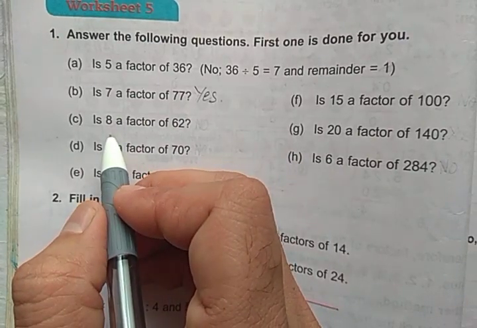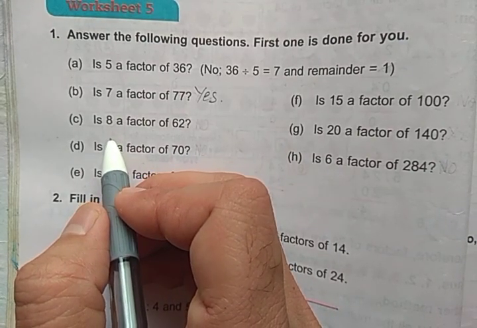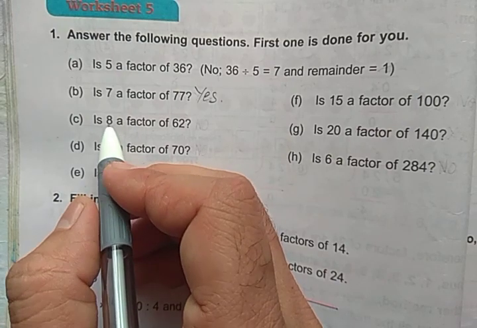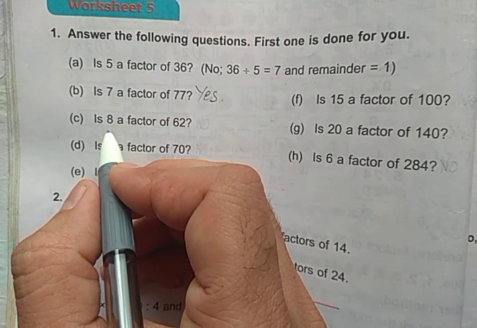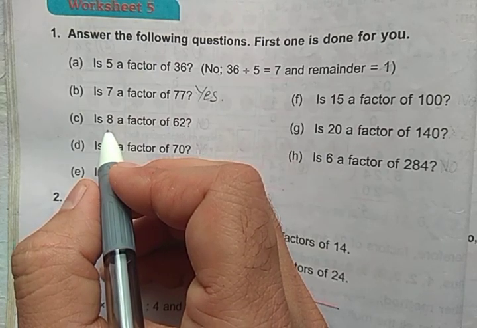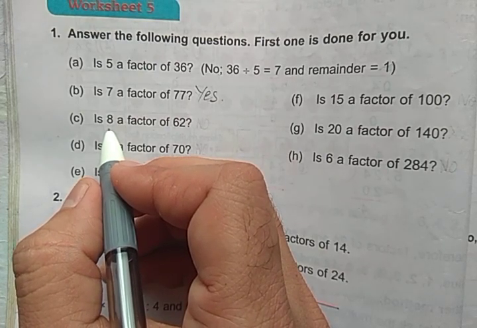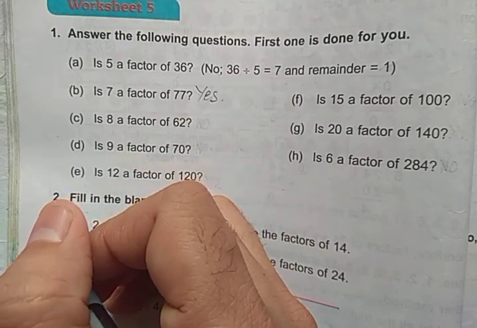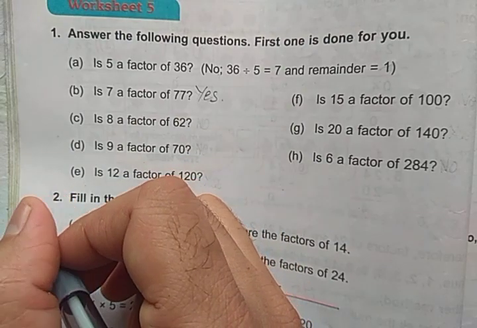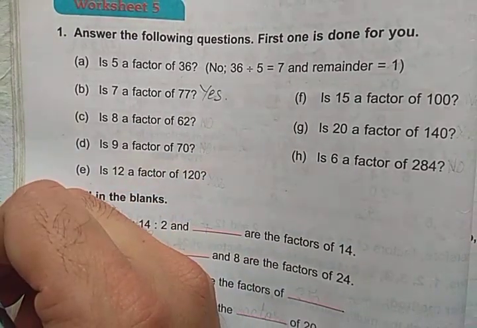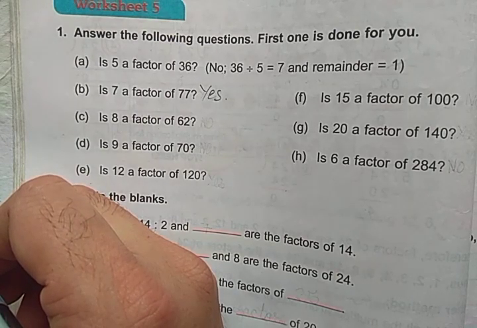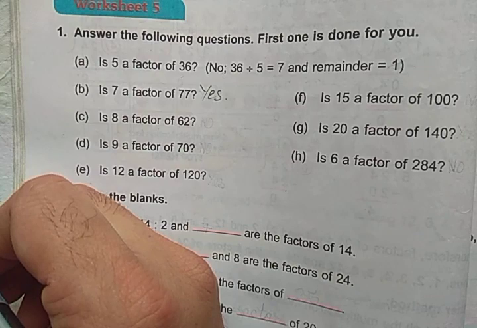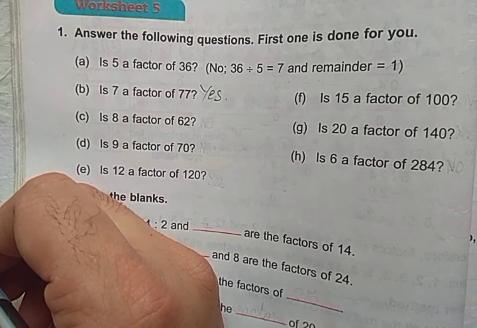So you can recite the multiplication table of 8. 8 8s are 64 and 8 7s are 56. So 62 doesn't come in the table of 8, so 8 is not a factor of 62. 8 6s are 48, 8 7s are 56, and 8 8s are 64. So 62 doesn't come in the multiplication table of 8, so it is not a factor.